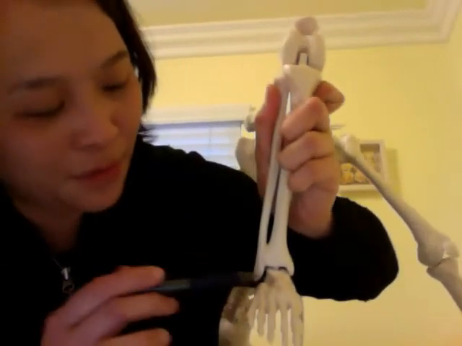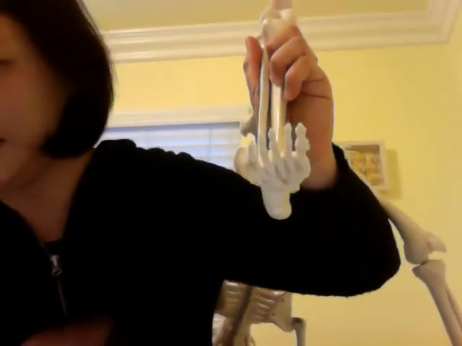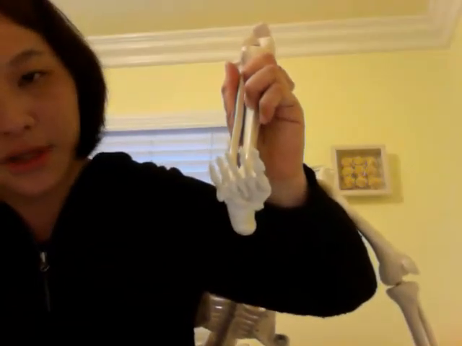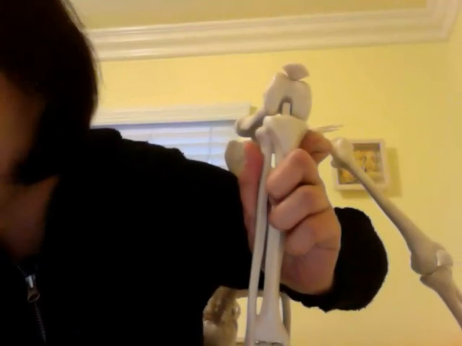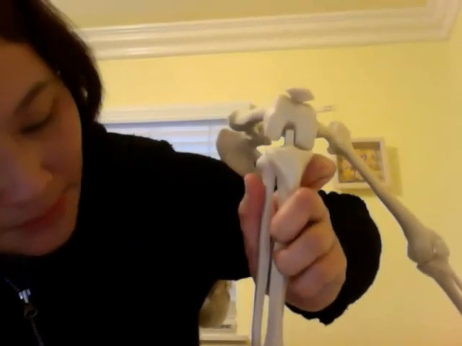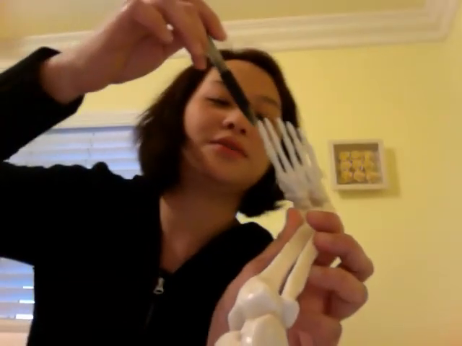From this view, you will see the talus. Calcaneus is the heel, and the talus articulates with the calcaneus, the cuboid, navicular, medial, intermediate, and lateral cuneiform bones. Metatarsals, phalanges, and the hallux, which is the big toe.